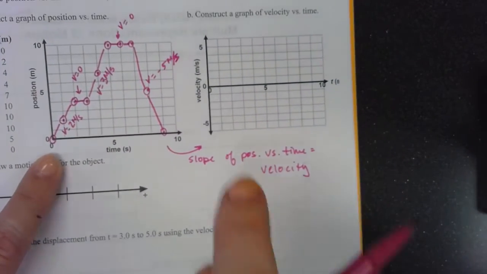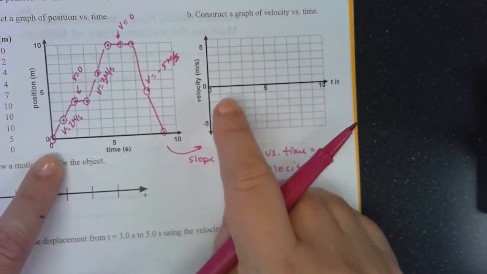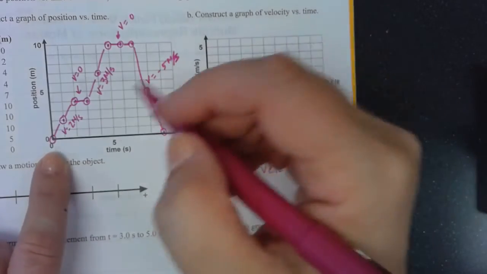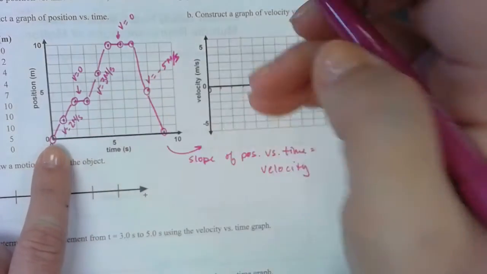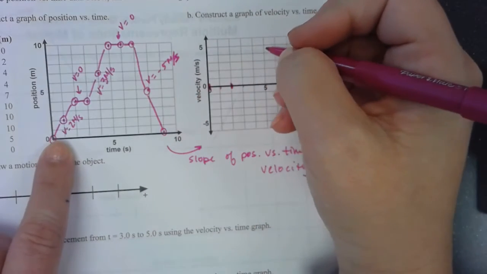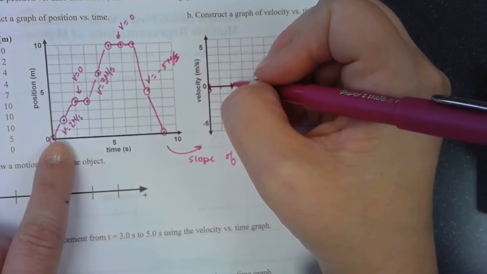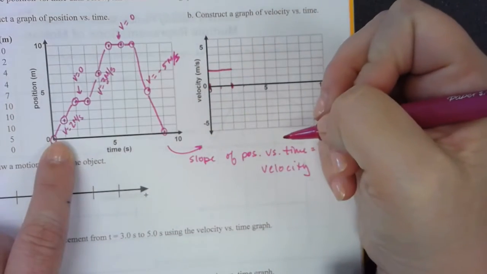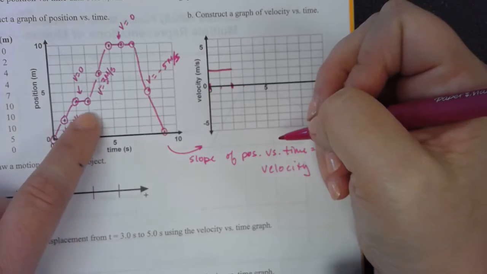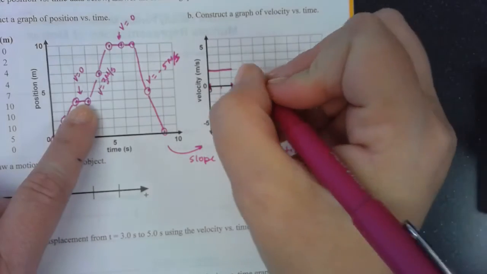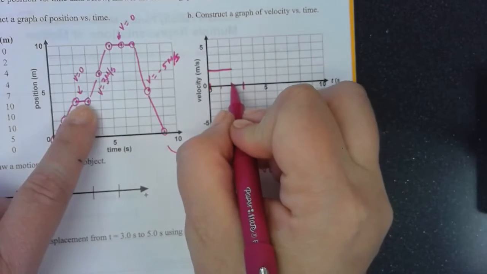Okay, so over here on our graph, the way that this is going to look is we're going to think about this in terms of chunks of time. So here, the first one is 2 seconds worth of time. So it's between those two marks, and our velocity is plus 2 meters per second. So I'm going to go up to 2 and just draw a straight line there. For the next 1 second of time, my velocity is 0. So my line is going to go right on top of 0 down here.